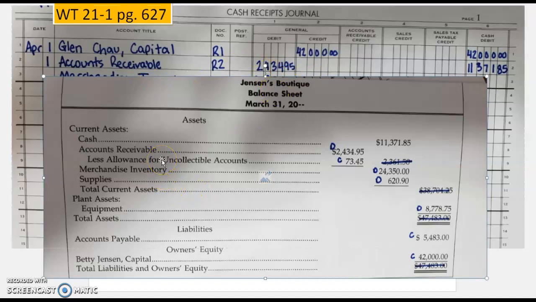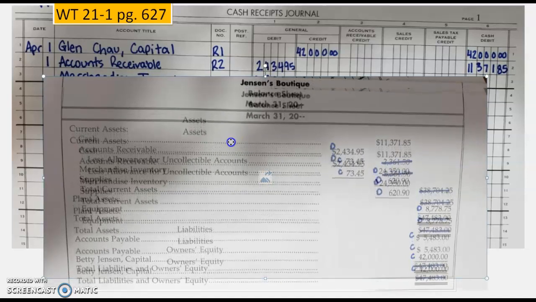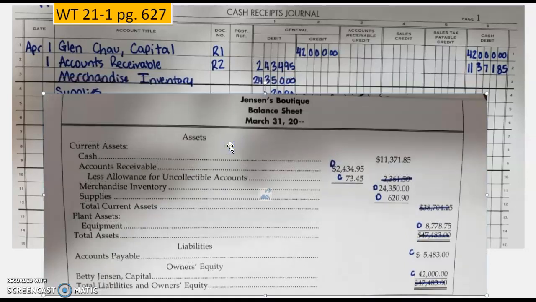The next one will be the allowance for uncollectible accounts, and you could write that next. However, I'm going to write my credits all together at the bottom because debits should be listed first and then credits should be listed after that. If you do it not in that order, it would be fine. I'm not going to count it wrong though.